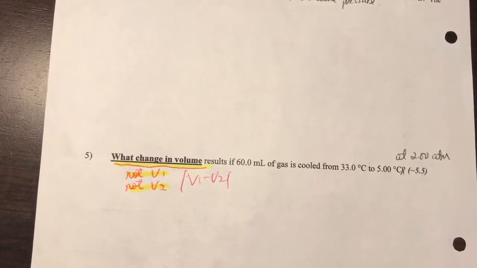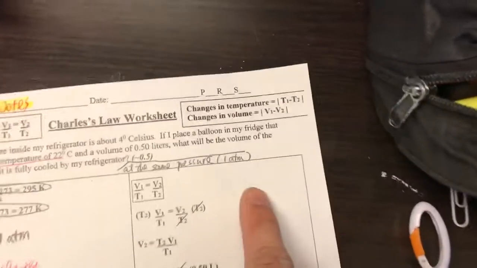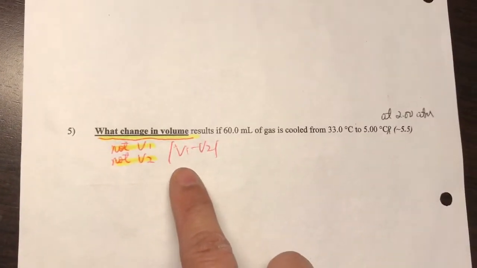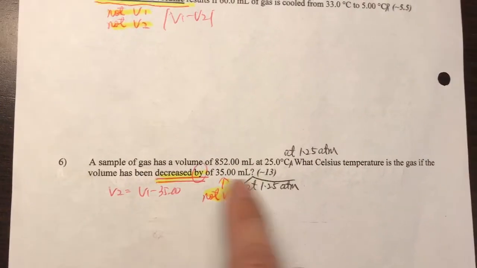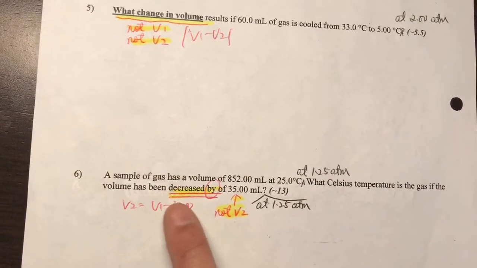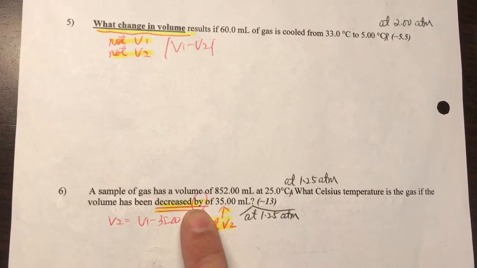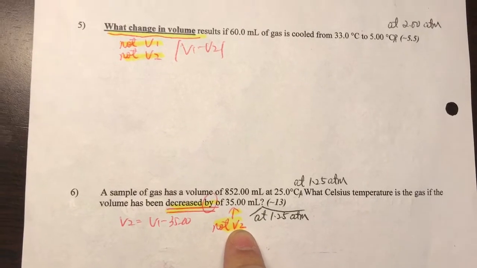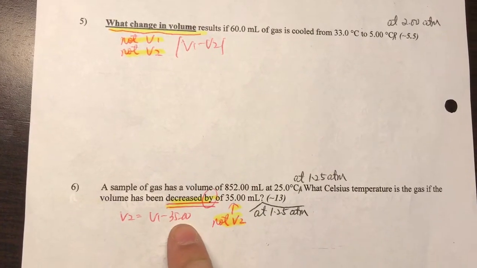It's not V1, it's not V2. Change in volume should be the difference between the two volumes. So V1 minus V2 or V2 minus V1, absolute value. Okay? And then finally, here, the volume was decreased by, not decreased to, so 35 is not V2. What's my V2? It should be V1 minus 35.